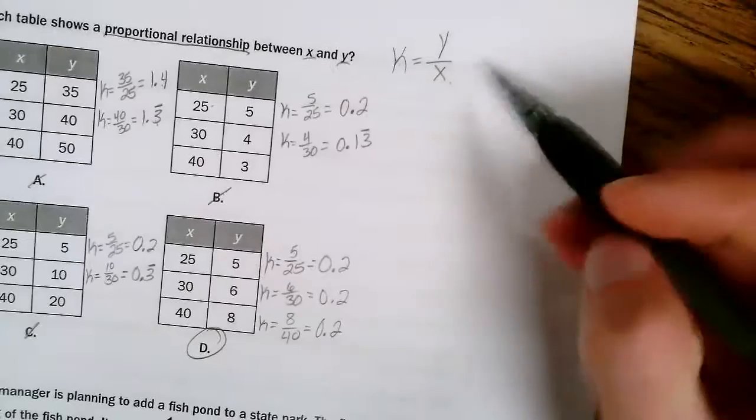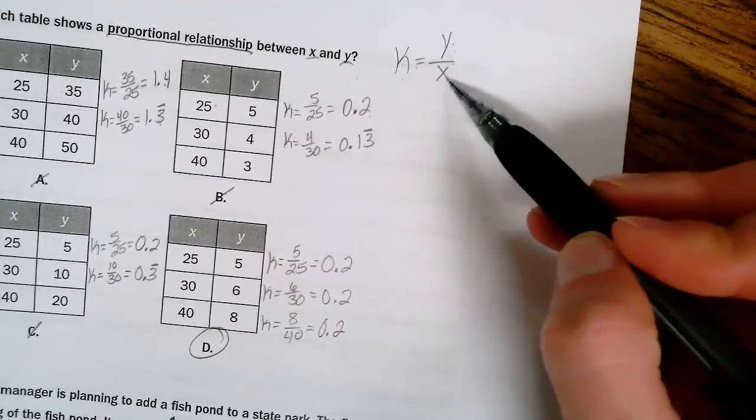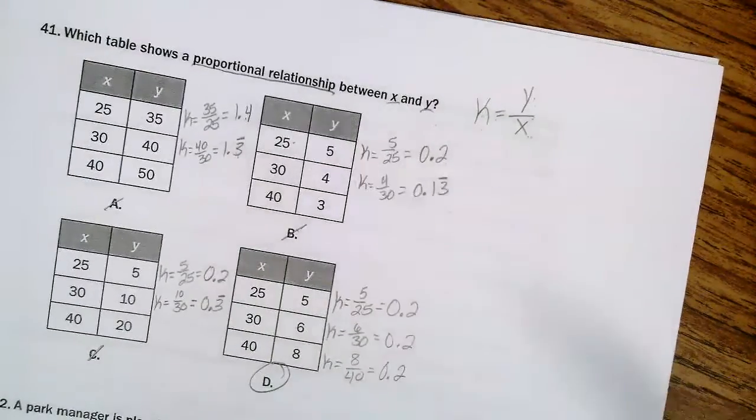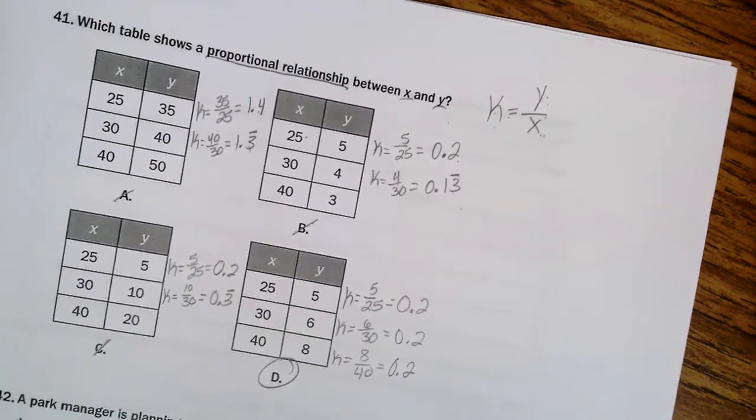I'm always going to use a formula. My constant K equals my Y value divided by the X value. That's always how you prove if a relationship is proportional or not. Okay, and then that is the end of the part 2 review.